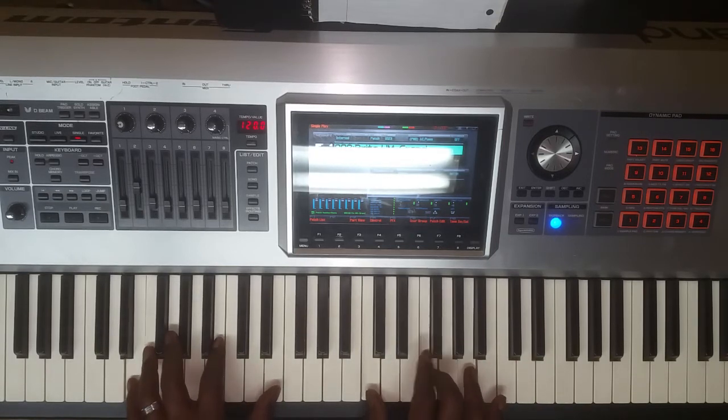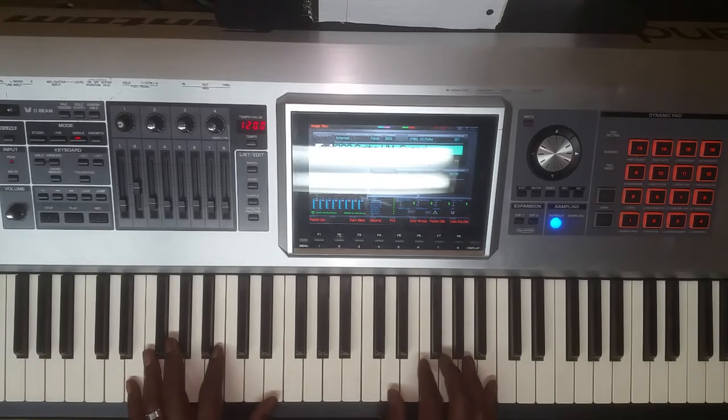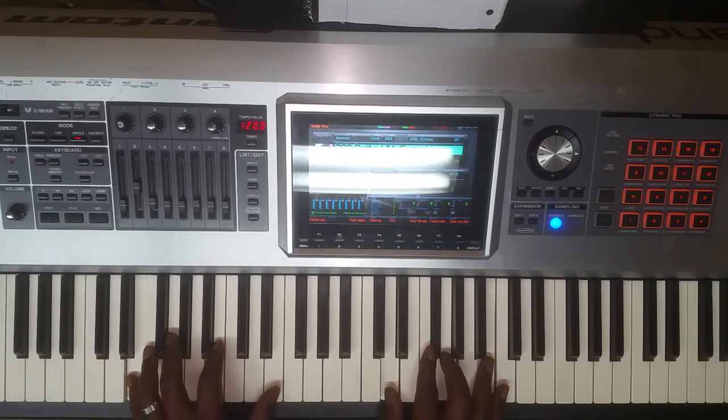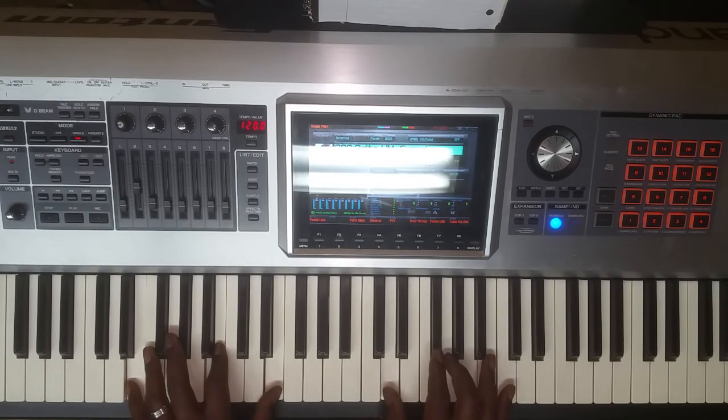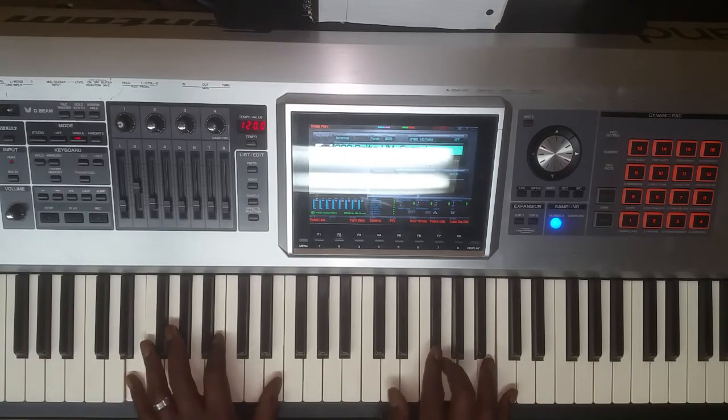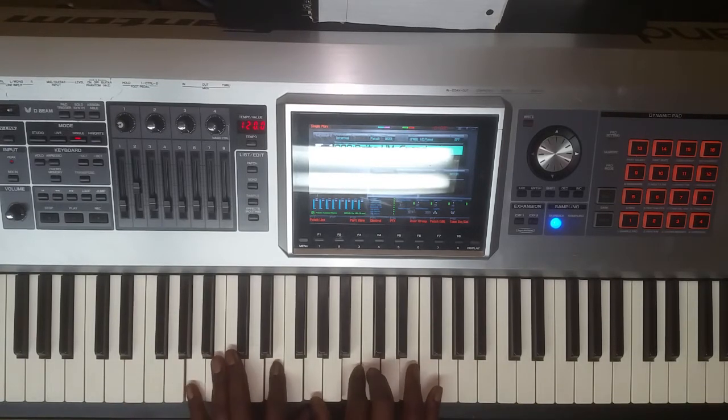Alright, so let me go ahead and give you this voicing for the E minor 7 chord. Left hand I got E, B, and E. Right hand I'm playing D, which is my minor 7, F sharp, which is my 9th, G, which is my minor 3rd, B, which is my 5th. Alright, 6th chord.